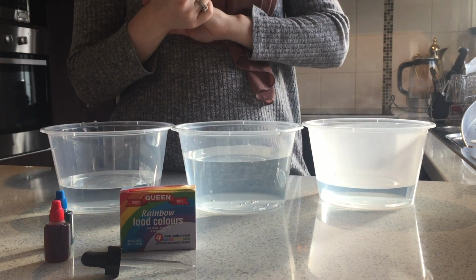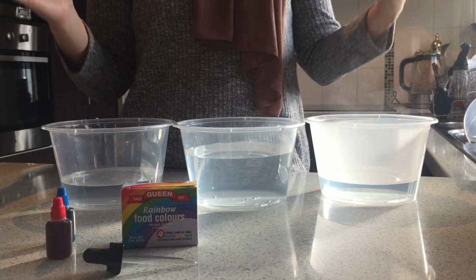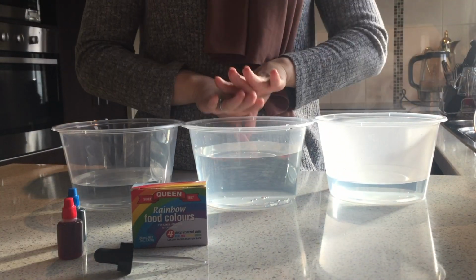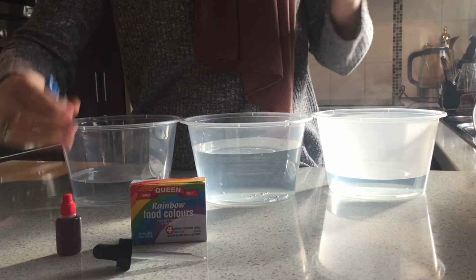So first, to demonstrate one of the factors influencing ocean currents, I'm going to dye the water, and then I'm going to put them in the room temperature water, and we're going to see what happens. So do that now.